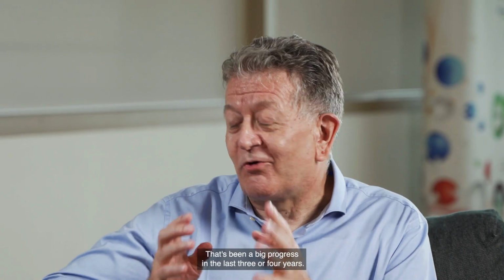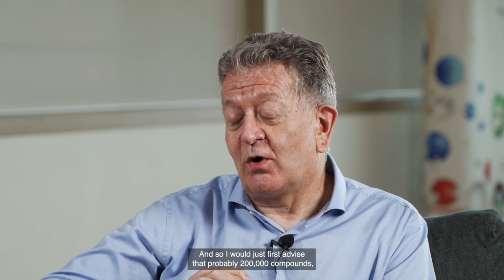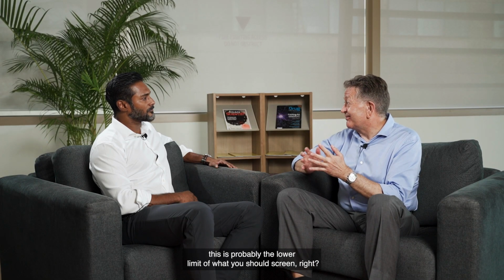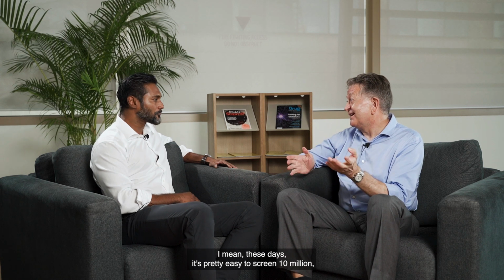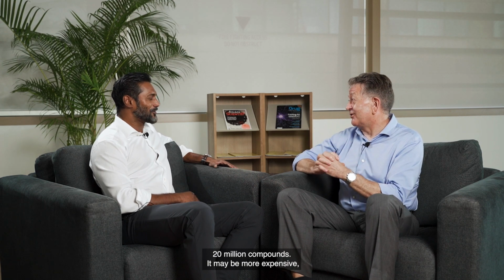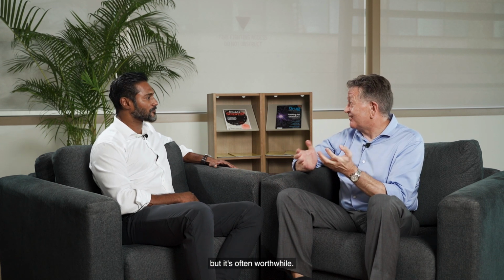There's been a big progress in the last 3-4 years. And so I would first advise that probably 200,000 compounds is probably the lower limit of what you should screen, right? These days it's pretty easy to screen 10 million, 20 million compounds. It may be more expensive, but it's often worthwhile.